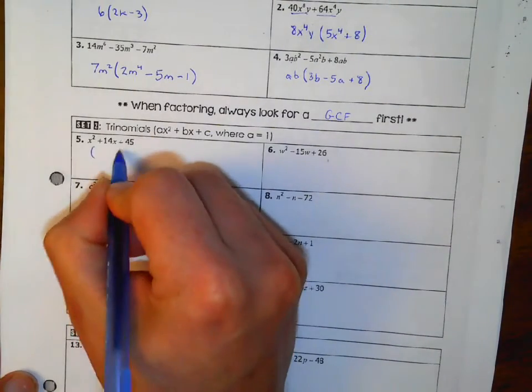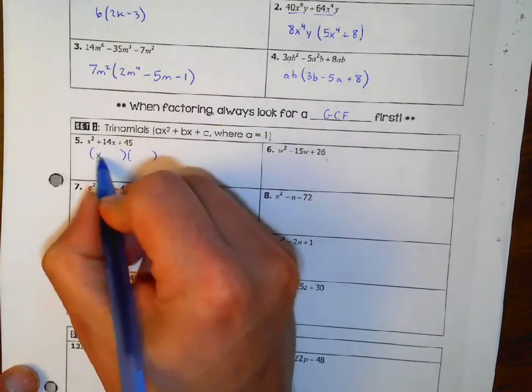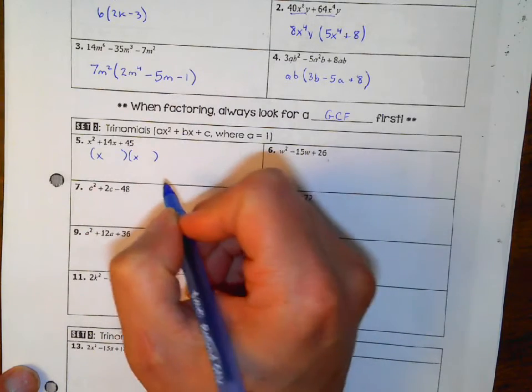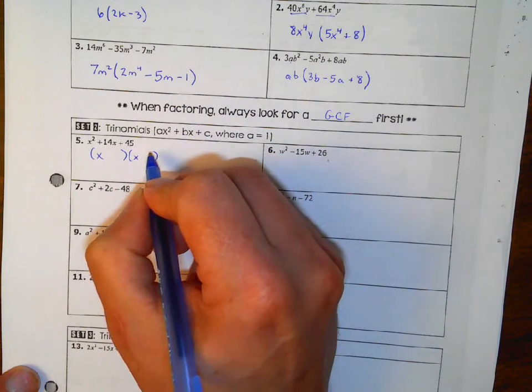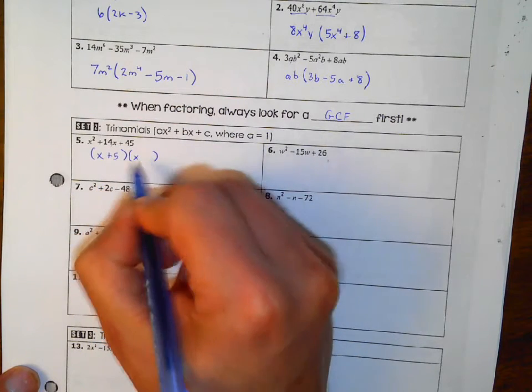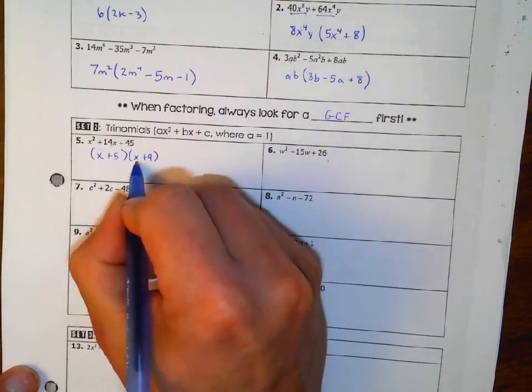Okay, next we have trinomials here. So we think about setting up our two parentheses and seeing what happens. So x times x gives me x squared. Okay, what times what's going to give me 45? Okay, well, it could be a couple of different things, but it has to add to be 14. So I'm thinking 5 and 9. 5 times 9 is 45, and outside and inside gives me the 14.